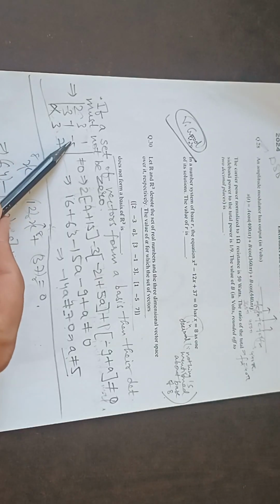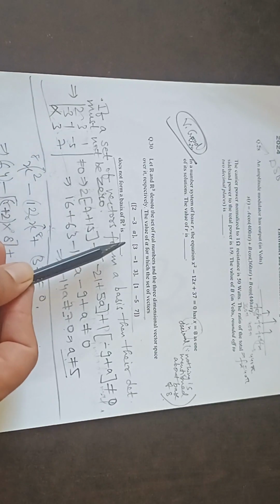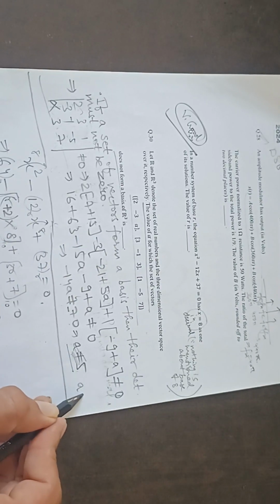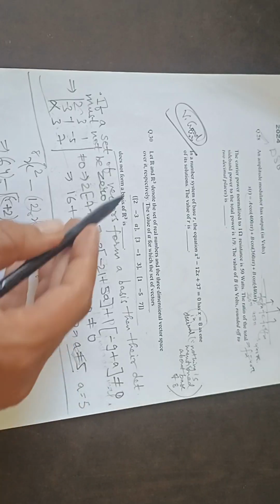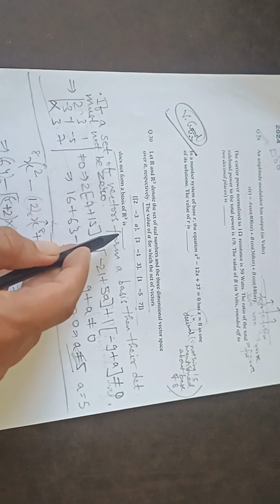So in this question, for alpha equal to 5, the determinant will be 0. So the answer will be alpha equal to 5. There is some confusion here. For alpha equal to 5, the determinant of the vectors will be 0, and therefore they will not form a basis. Okay, so alpha equal to 5 is the correct answer.